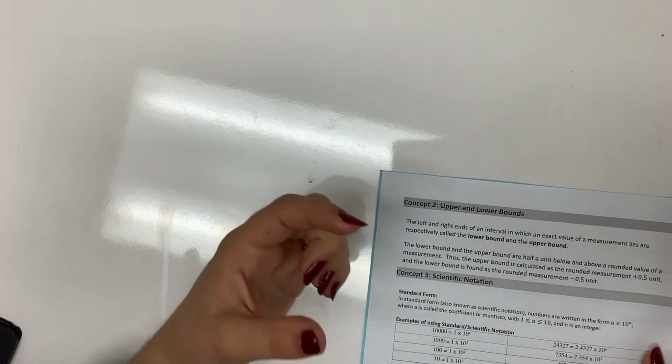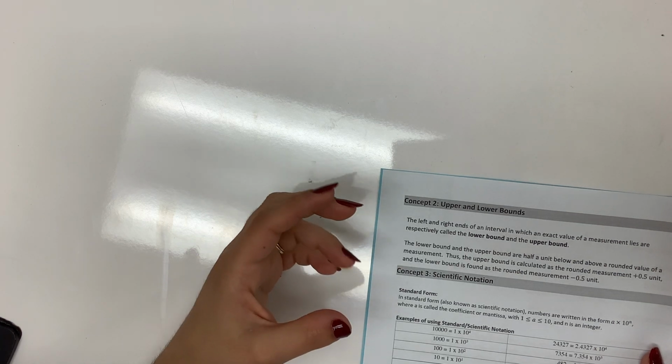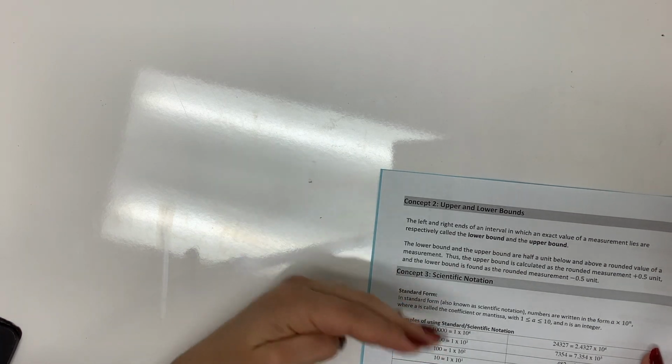Okay. Let's talk about lower and upper bounds. This is something that trips people up too, but really it's again about precision and what you're assuming about a measurement that you're given. This is important because you have to know your next place value essentially.